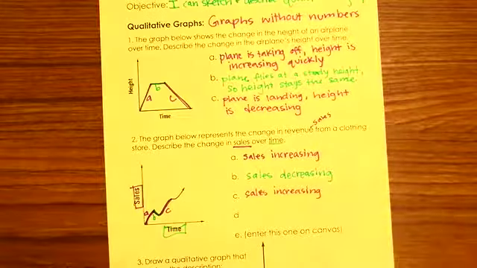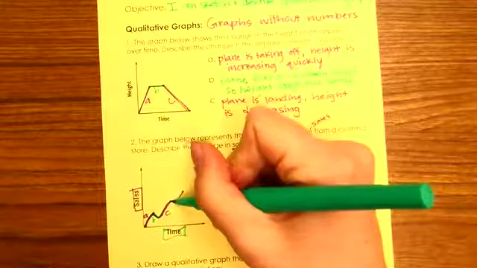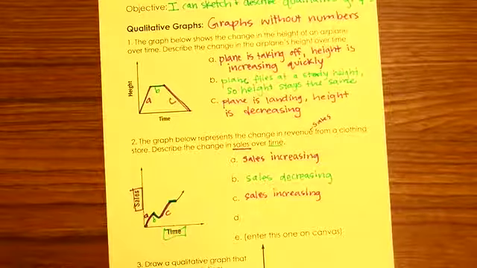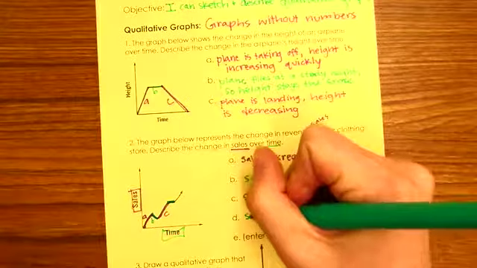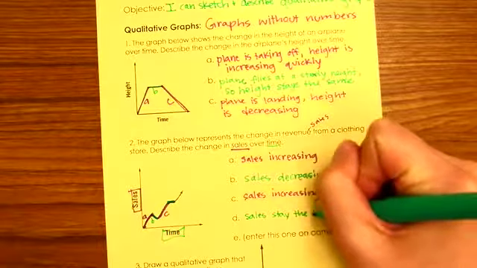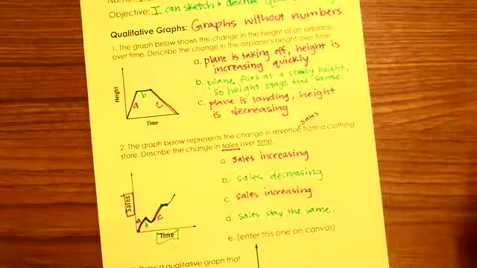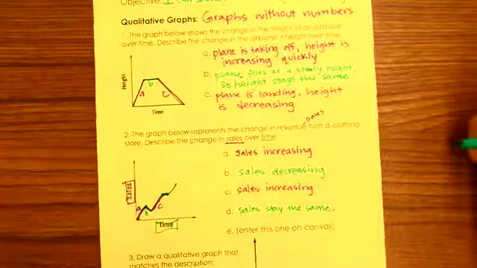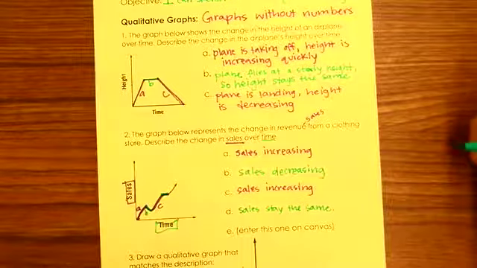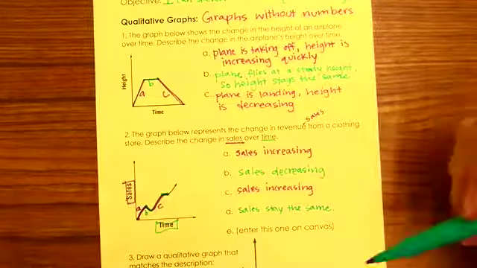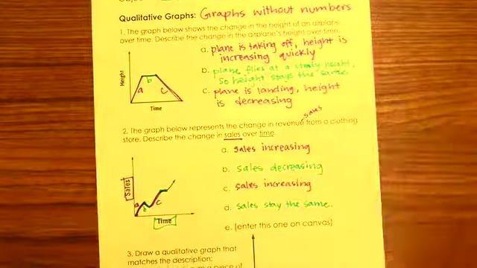Now we have a little portion here, D, where the line is staying relatively flat. So we're going to say sales stay the same. Now, that could happen from maybe there's no customers at the store, so of course sales aren't going to be increasing, and they aren't decreasing either because they aren't losing money. So maybe there's no customers or they're closed for a second, so sales stay the same.